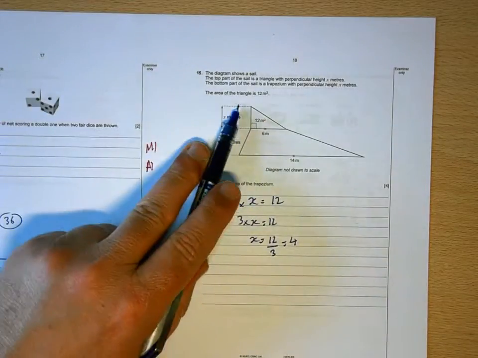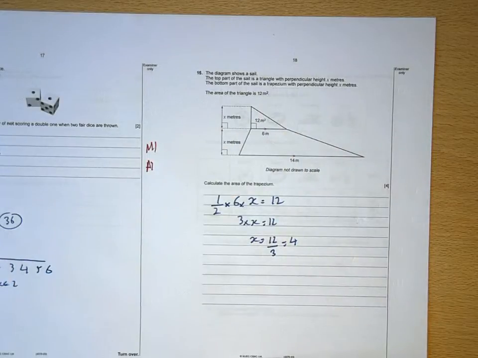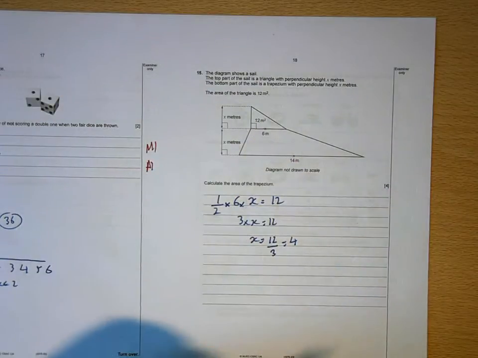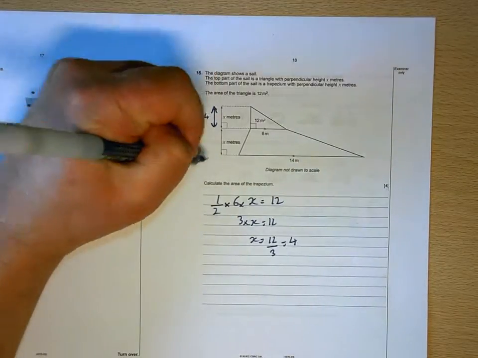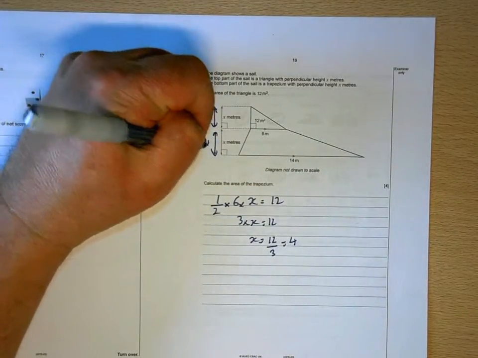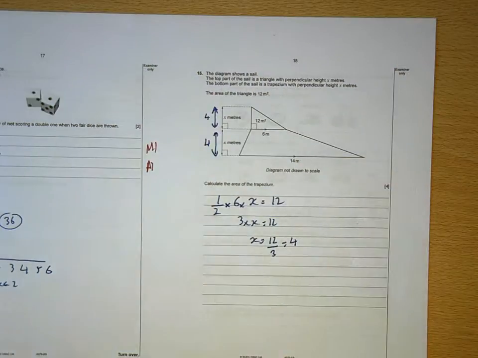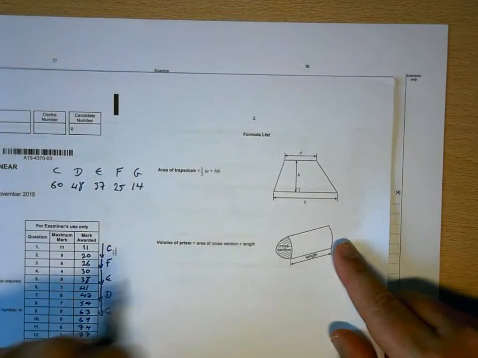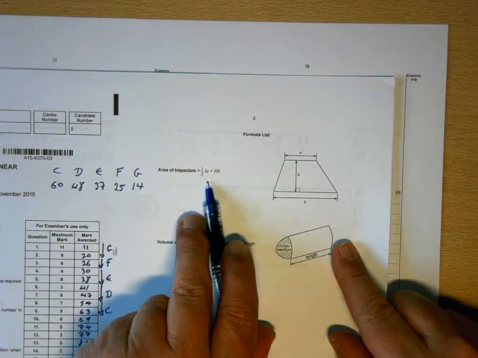So we can check that now. 4 6s are 24, half of 24 is 12. So x is 4. So if I know that that is 4, then I know that that is 4 as well. Now, the trapezium is one of the few shapes, one of the few bits of information that you're given at the front of your exam paper on how to work it out.